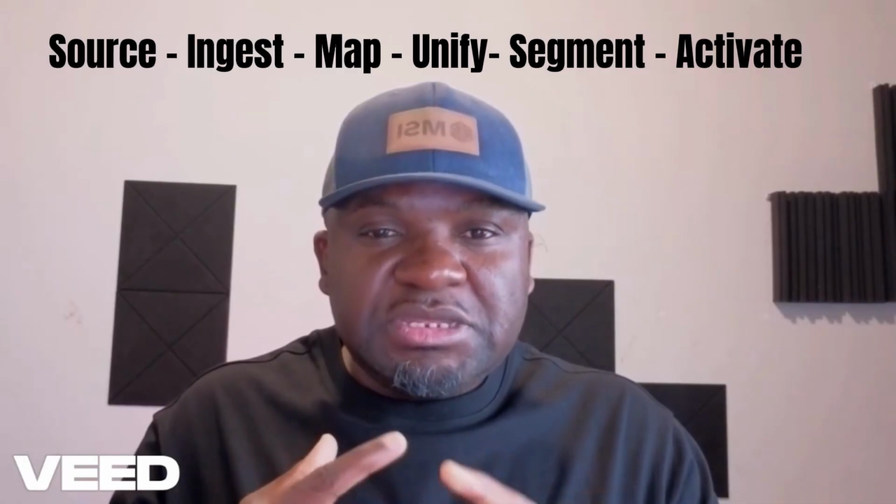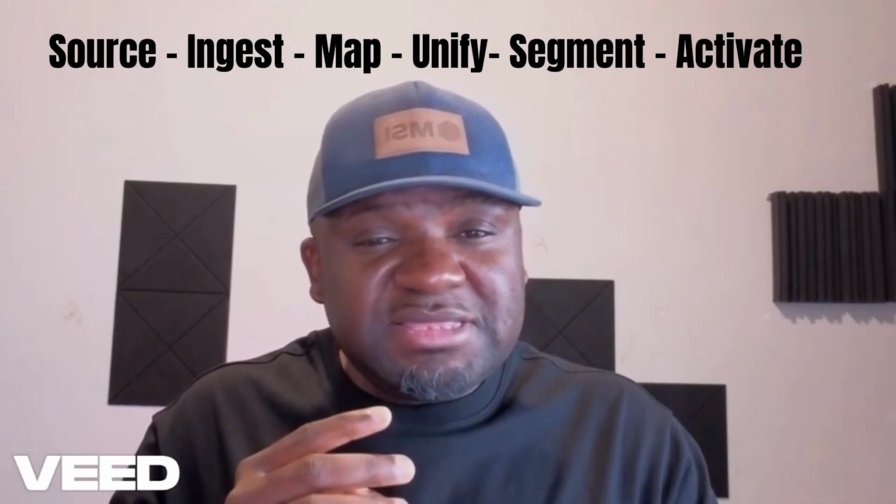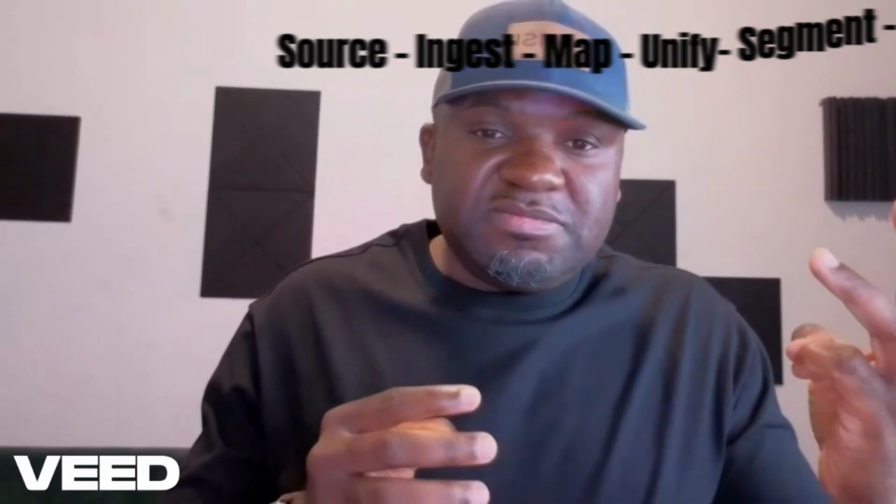Here is the complete Data 360 pipeline: source, ingest, map, unify, segment, and activate. Every feature inside Data 360 fits into one of these steps. If you understand this pipeline, you understand Data 360 or Data Cloud. But let's break each one down in plain English.